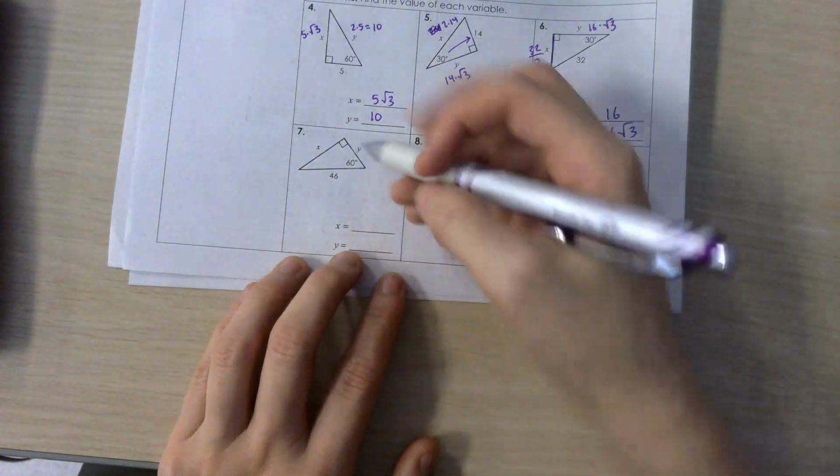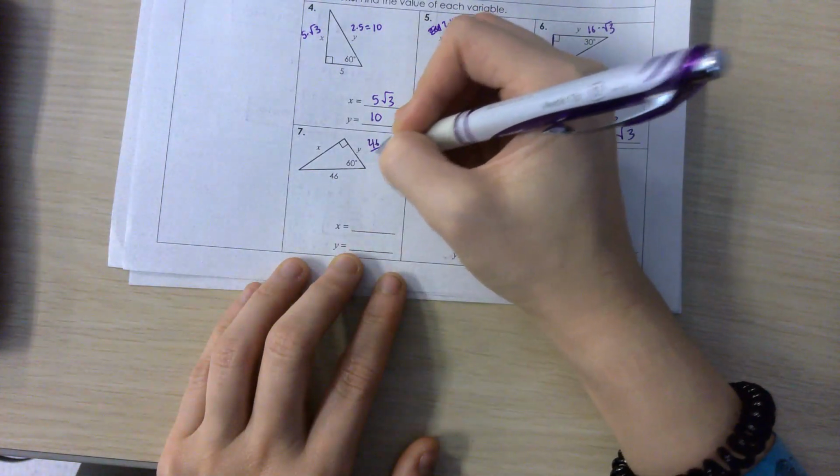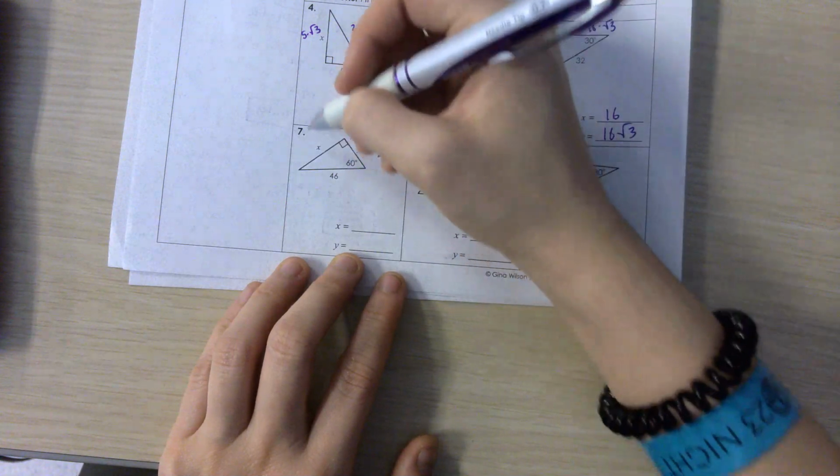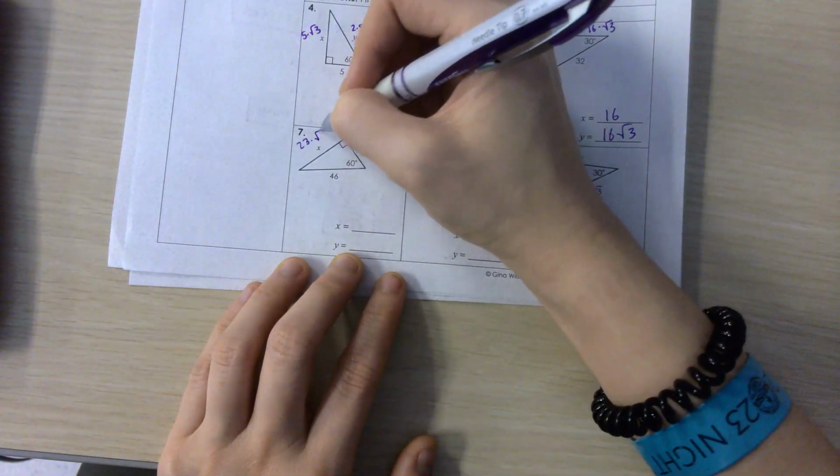Again, we have the hypotenuse. The shorter leg is going to be 46 divided by 2. And the longer leg is going to be the shorter leg times root 3.